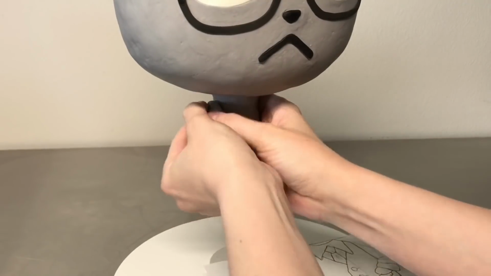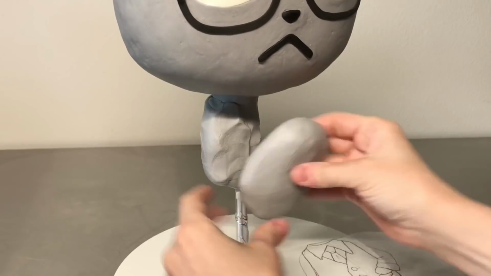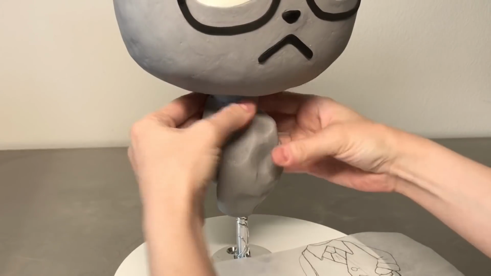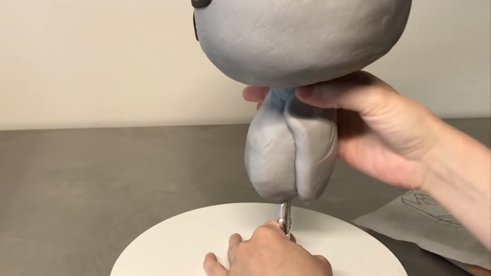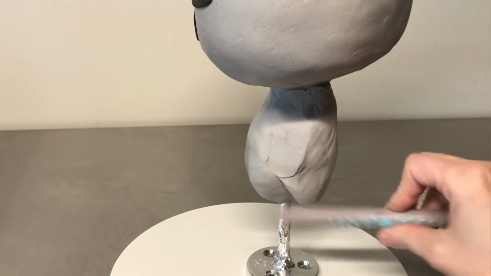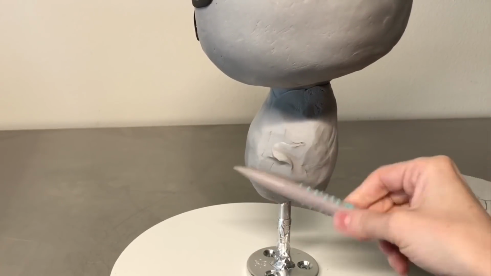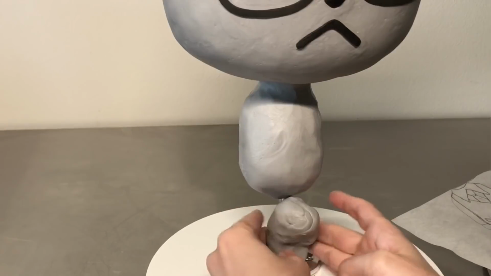Next is Raymond's body. So for his body, because it's so thin and small compared to his head, I just made it completely out of modeling chocolate. So here I'm adding gray modeling chocolate to create his torso and his legs.